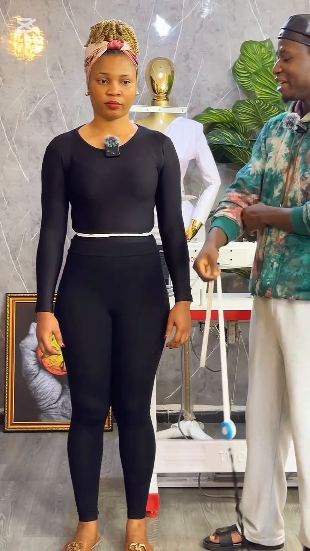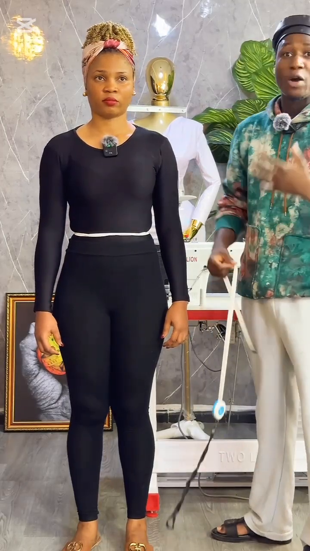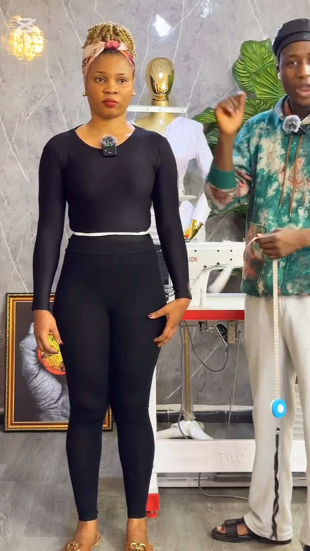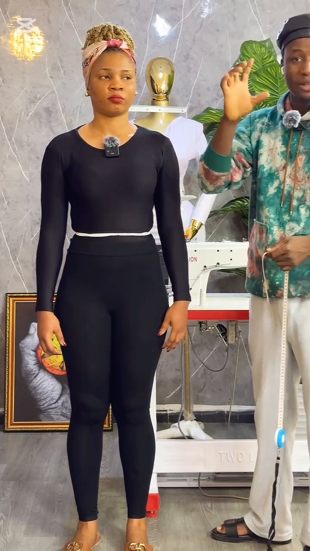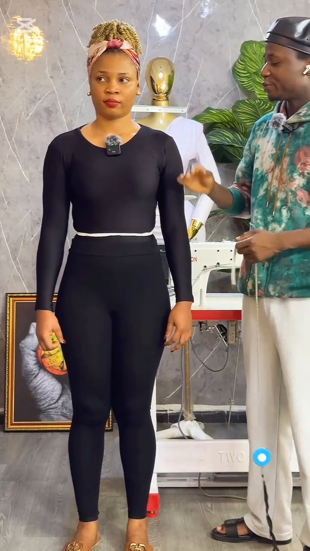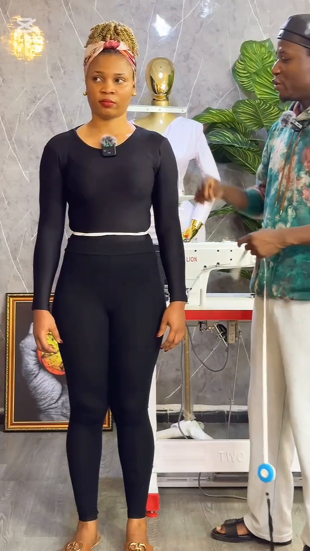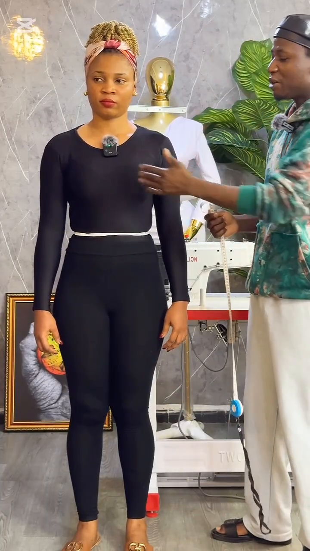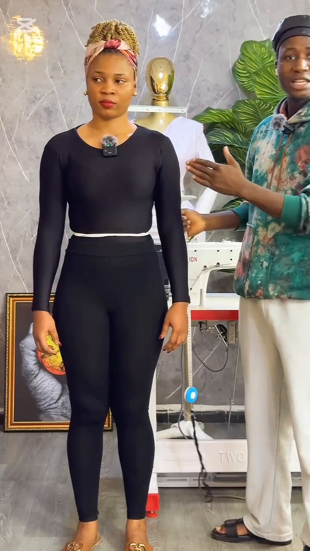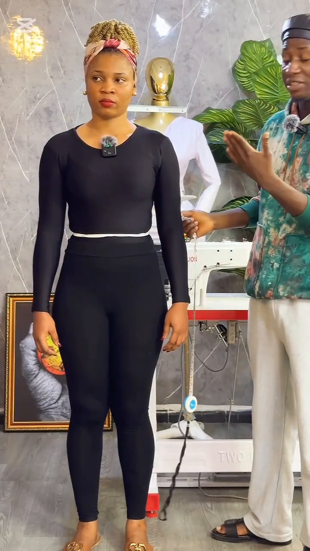So let's move into our horizontal measurements, which are the round measurements. The round measurements are going to be based on where our vertical measurements are. Now, we've taken from shoulder to bust line. So the first measurement we are going to take is bust round.